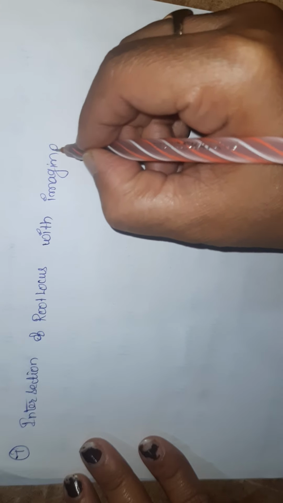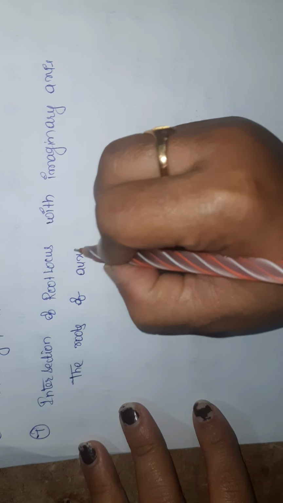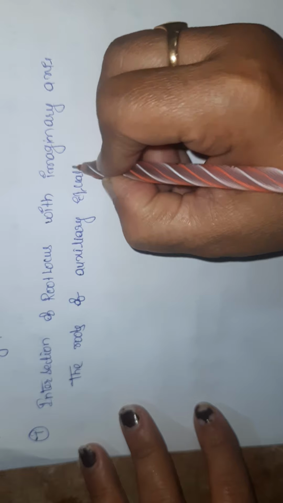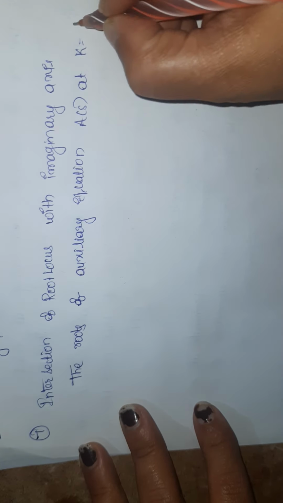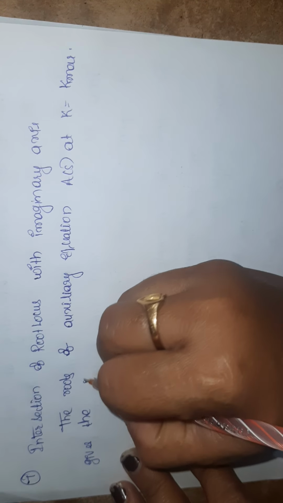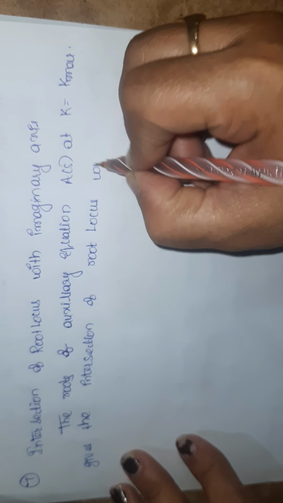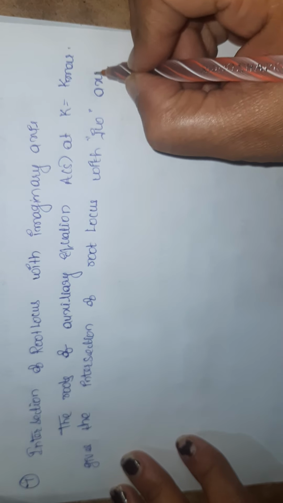The roots of the auxiliary equation A of s at k equal to k marginal give the intersection of root locus with the j omega axis.